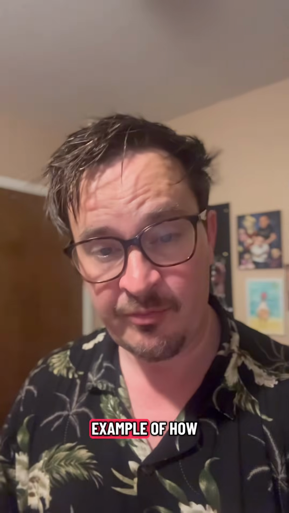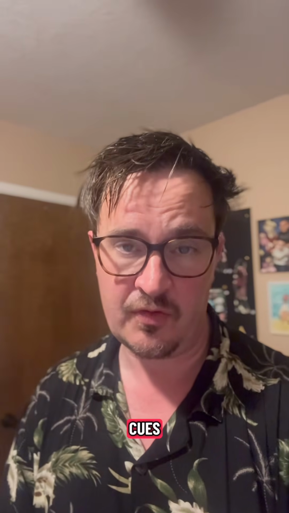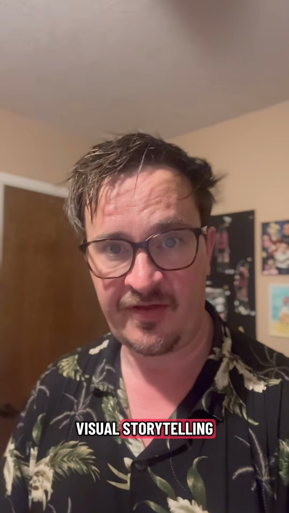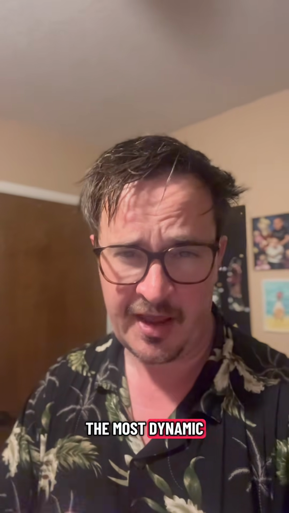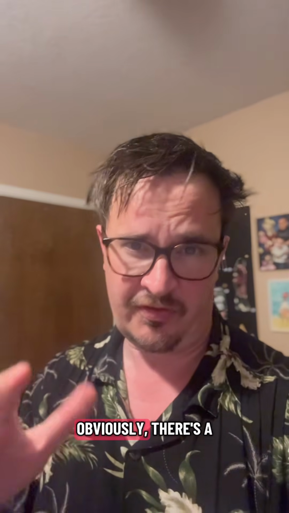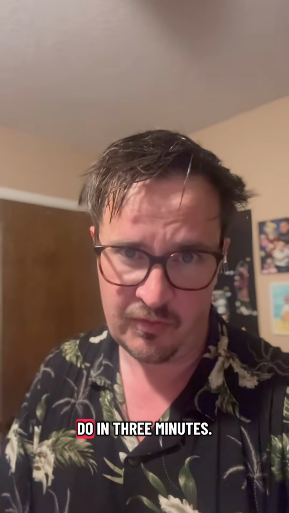And that is one example of how you can use clear character staging and these directional cues to enhance the visual storytelling on pages that may not have the most dynamic action to them. Obviously, there's a bit more to it, but this is what I can do in 3 minutes.